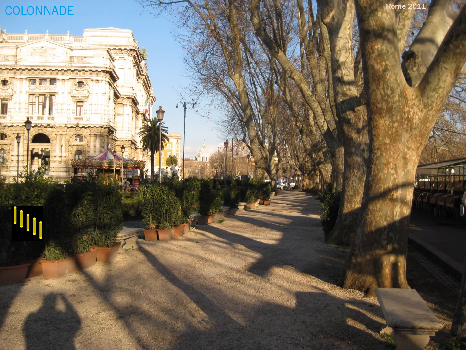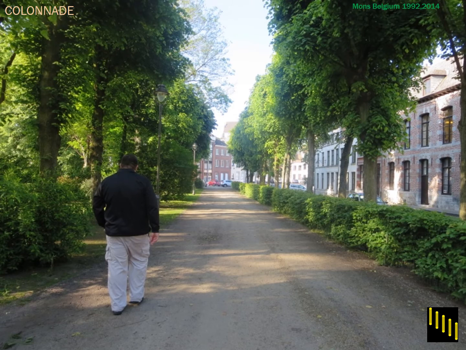I normally always take trains. But this is another colonnade. This is in Rome. Beautiful sycamores. Everything's so well done, most of Italy, most of the historic things. Not everything, but here's a colonnade in Mons, Belgium. I already talked about that.